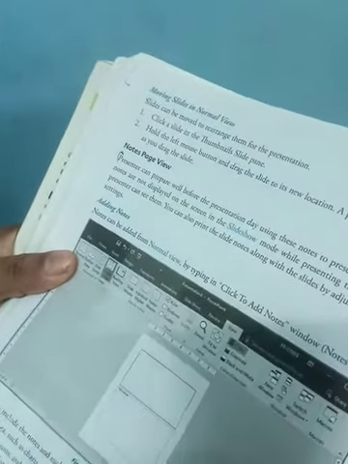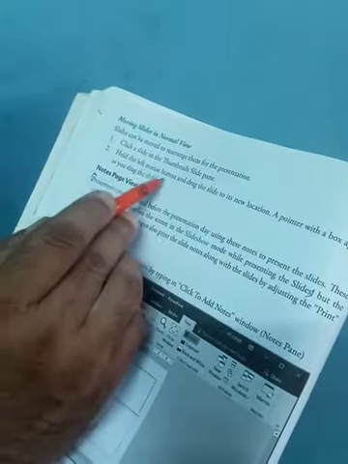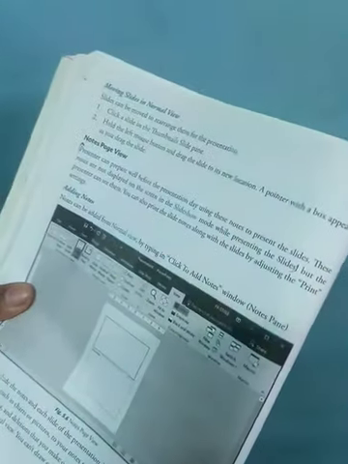In the same way, moving a slide. Moving a slide means moving it up or down. Click on the slide, hold the left mouse button and drag it to the new location. If you move it up, it moves up; if you move it down, it moves down. This is also how you can move slides in normal view.